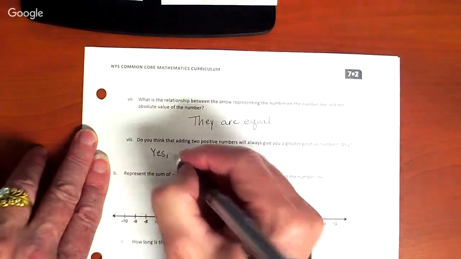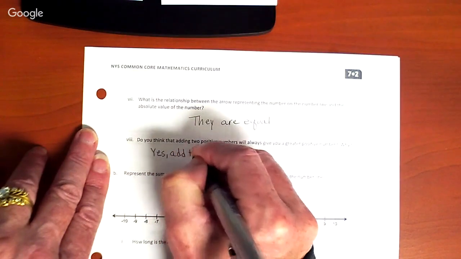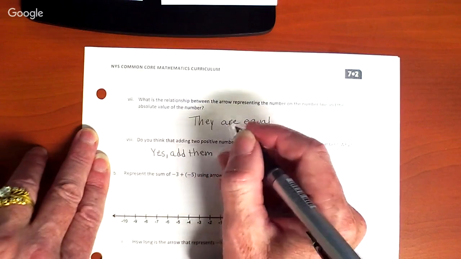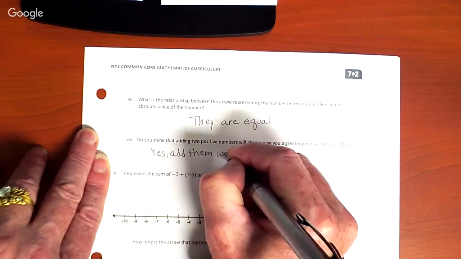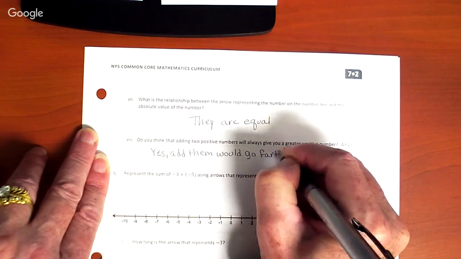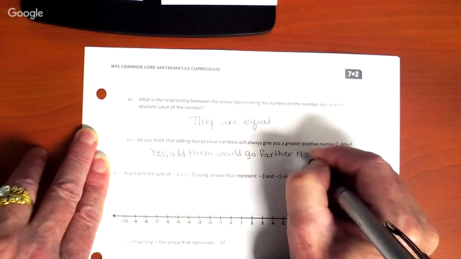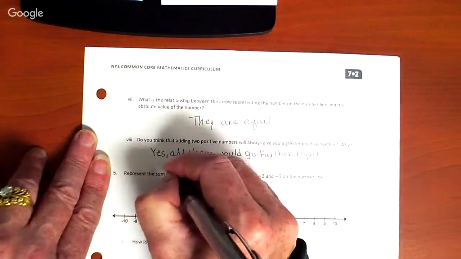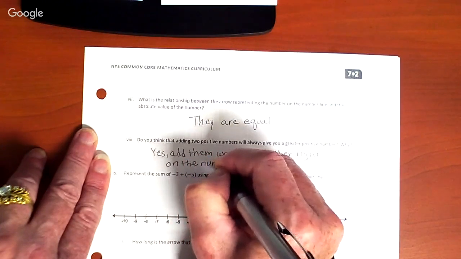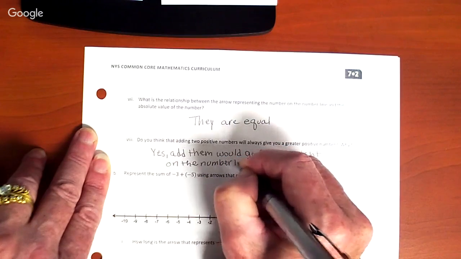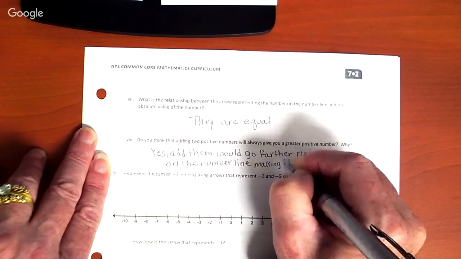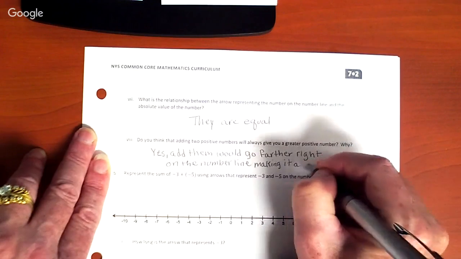Well, adding them would go farther right on the number line, making it a greater positive number.